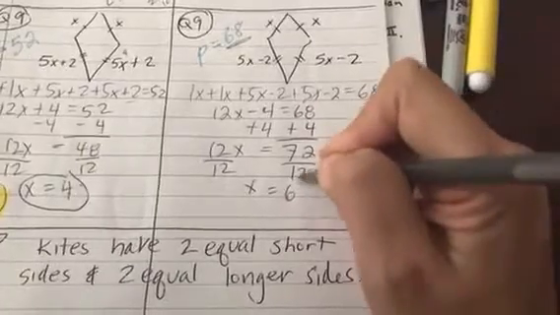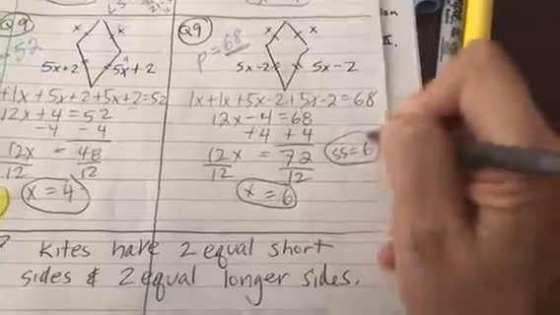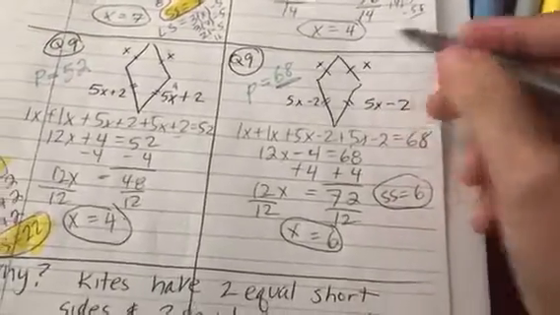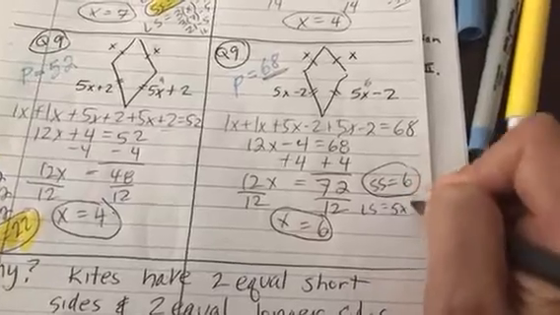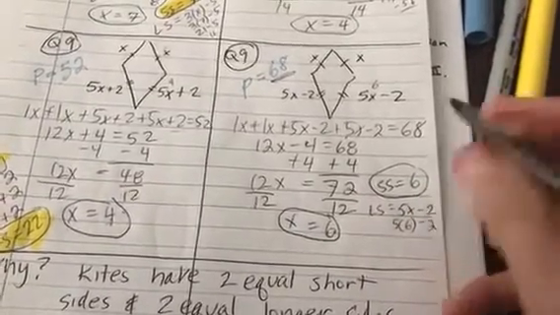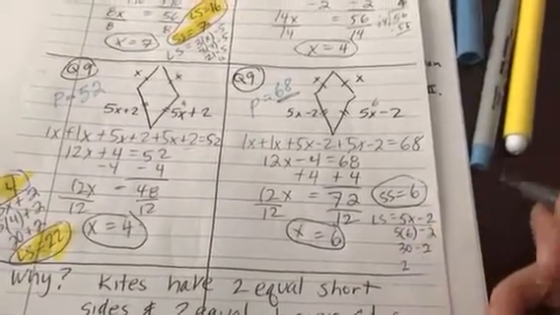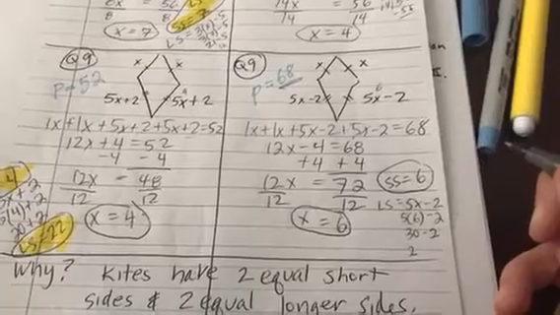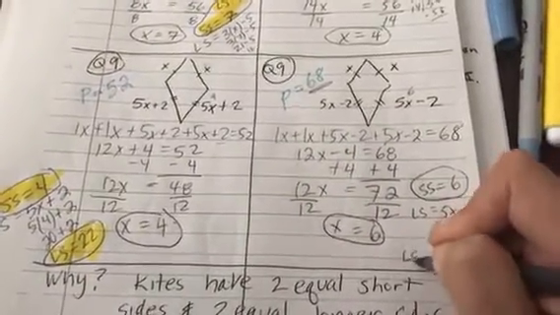So 12 times 6 would be 72. So the short side is 6 because the short side we called x. And the long side would be 5 times x minus 2, so 5 times 6 minus 2. And so that'd be 30 minus 2, or 28 is our long side.